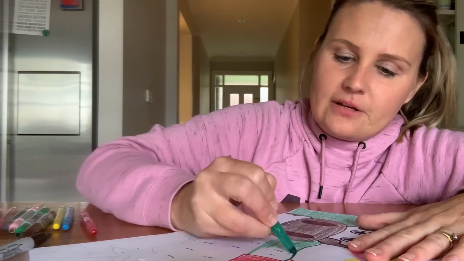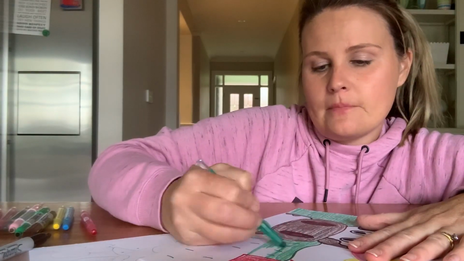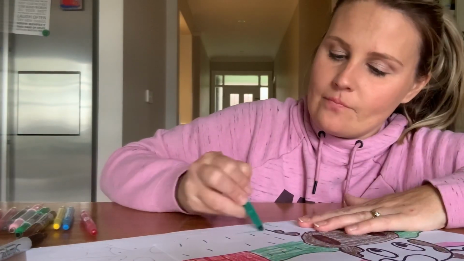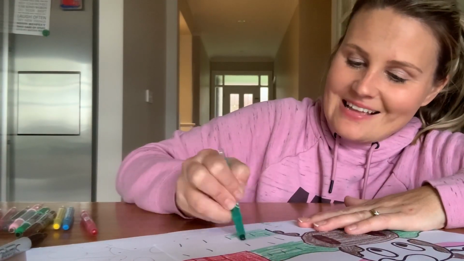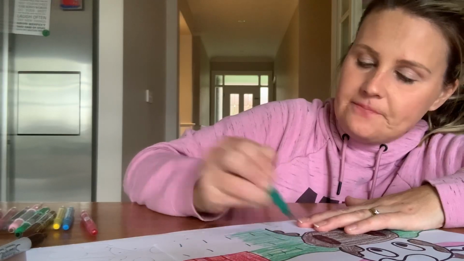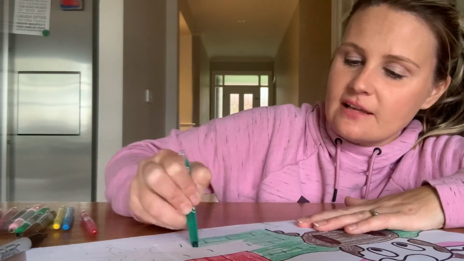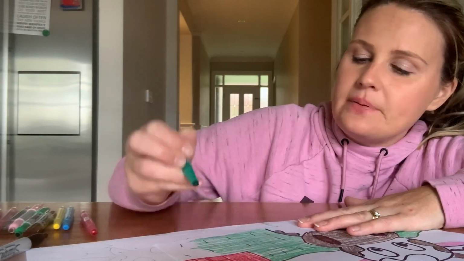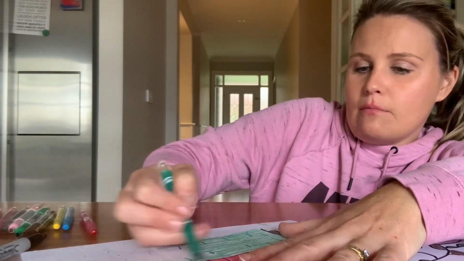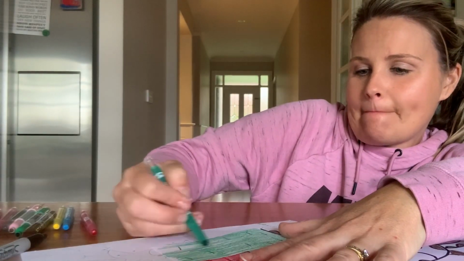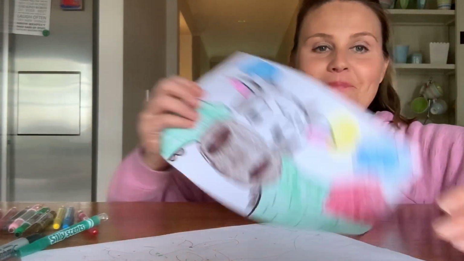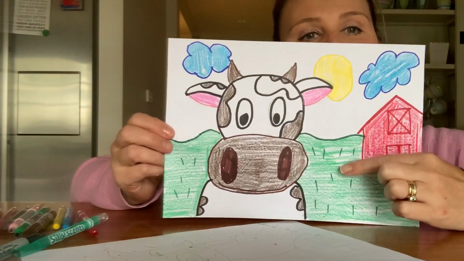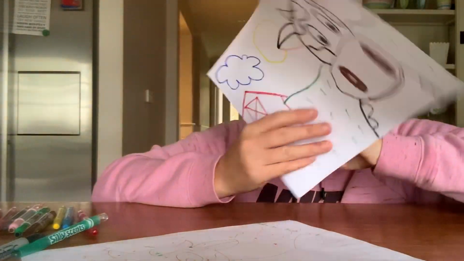I'm finishing off my grass now. I'll show you my little lines that I did when I had my green texture because that's making it appear more like grass. See the little lines? Looks great, doesn't it?